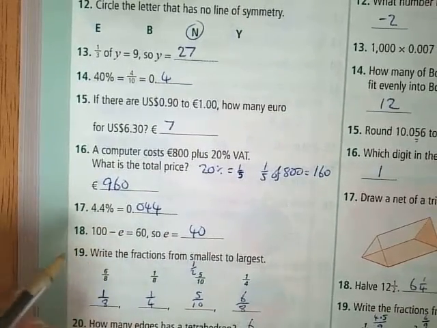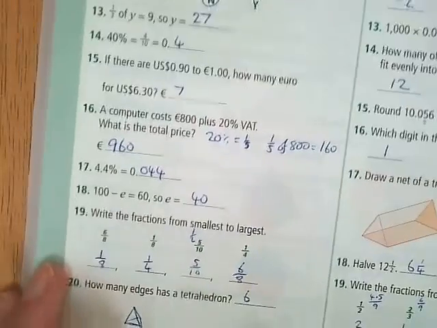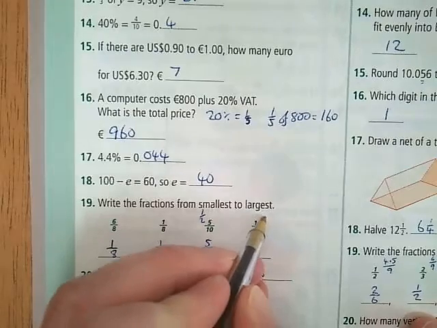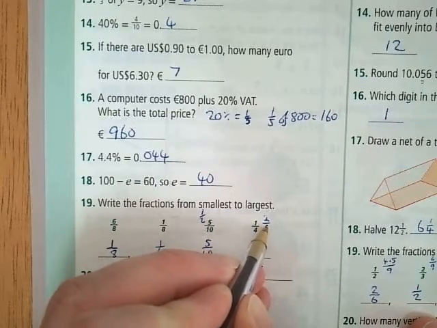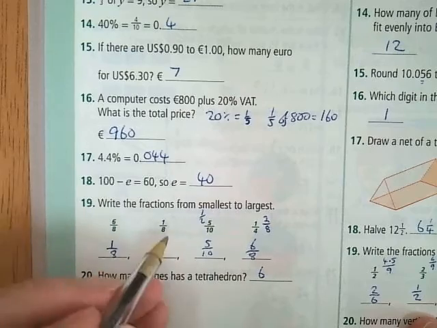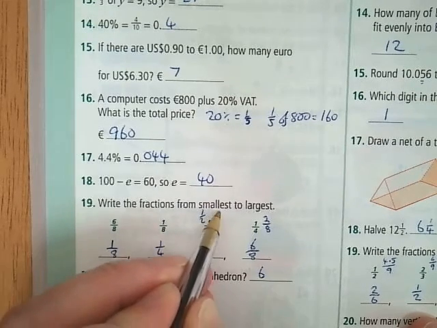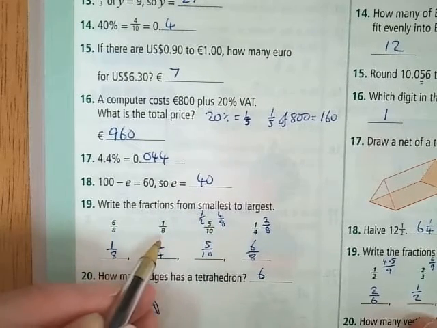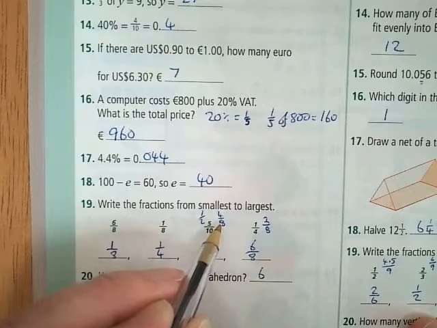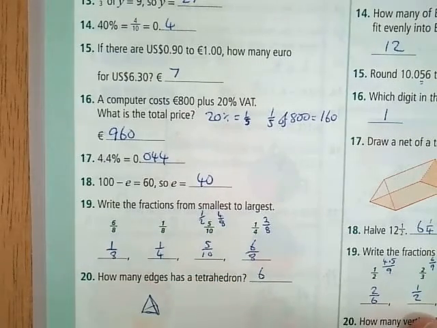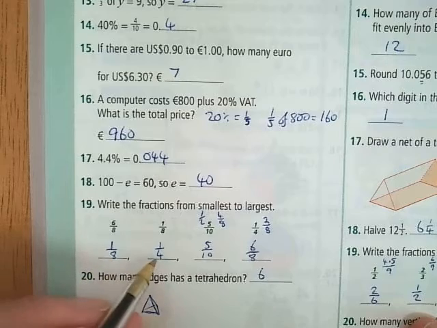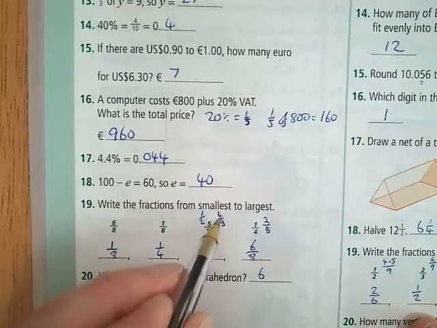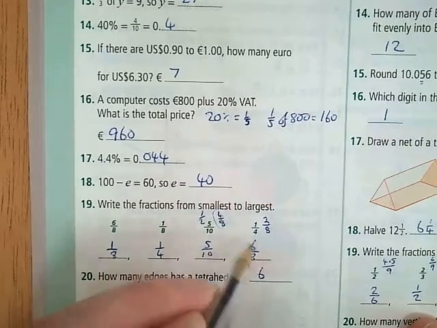Question 19. Write these fractions from the smallest to the largest. 6/8, 1/8, 5/10, 1/4. You can look at these in different ways. You can change them all into something over 8. 5/10 is 1/2, which means it's 4/8. So now I've rewritten them all as 8s. You had 6/8 already. 1/8. 5/10 equals 4/8. 1/4 equals 2/8. So the very smallest is the 1/8. Second smallest is the 1/4, which is equal to 2/8. Third smallest is the 5/10, which is equal to 4/8. And the biggest, of course, is 6/8.